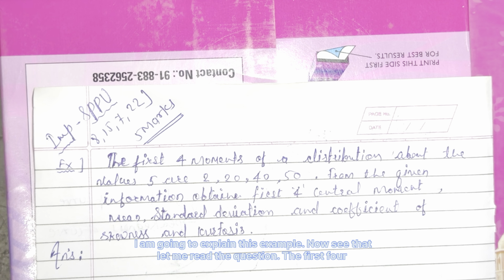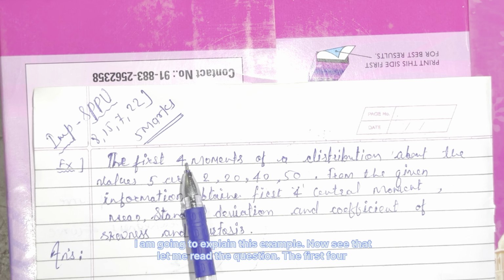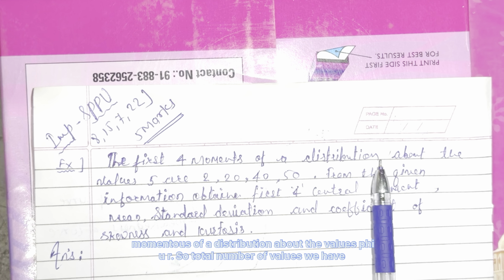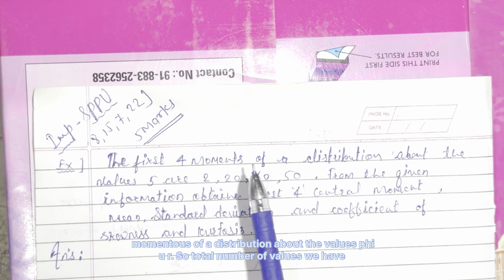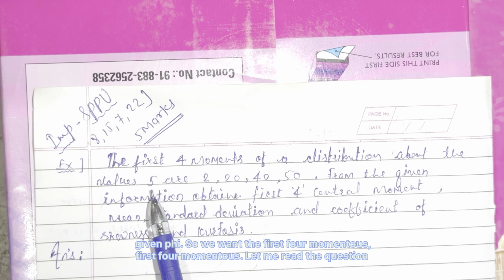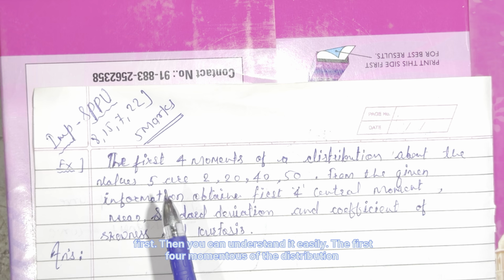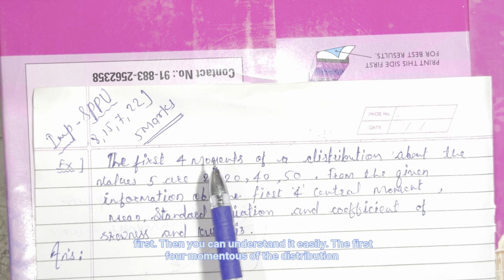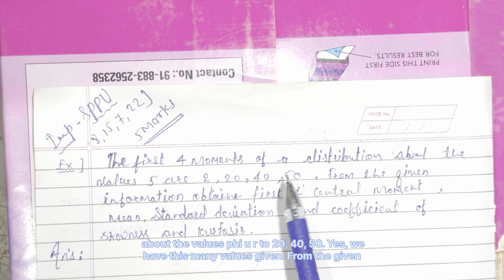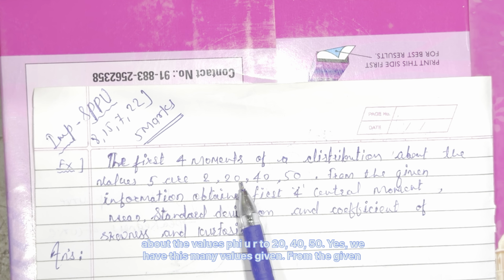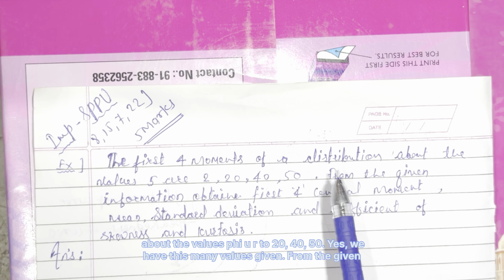Here I'm going to explain this example. Let me read the question. The first four moments of a distribution about the value 5 are 2, 20, 40, 50. We want the first four moments, so let me read the question first, then you can understand it easily. We have these many values given.